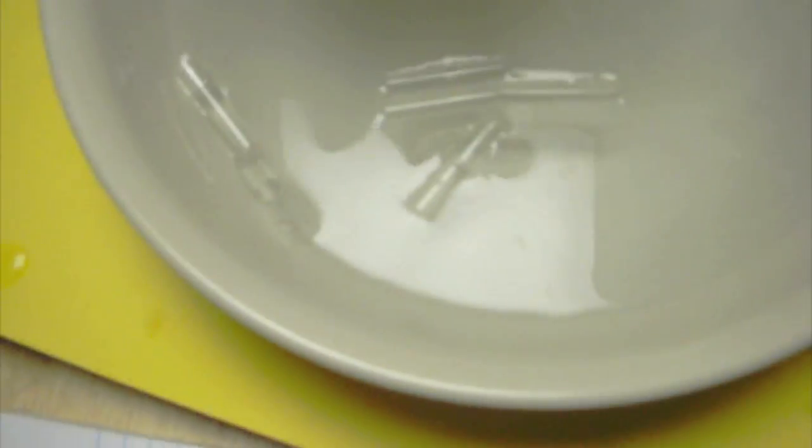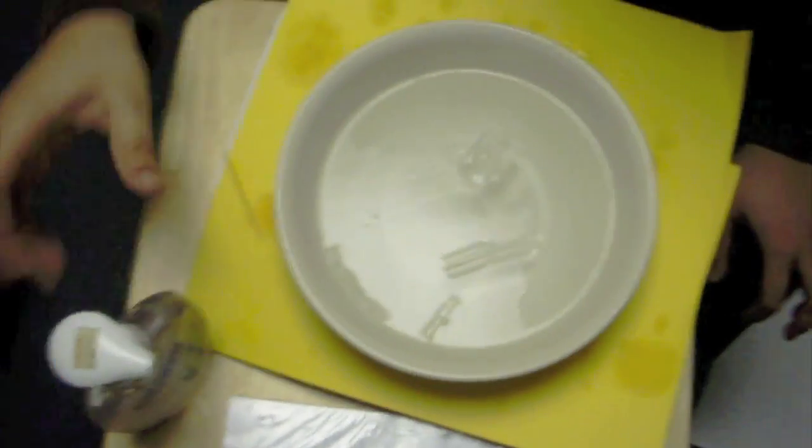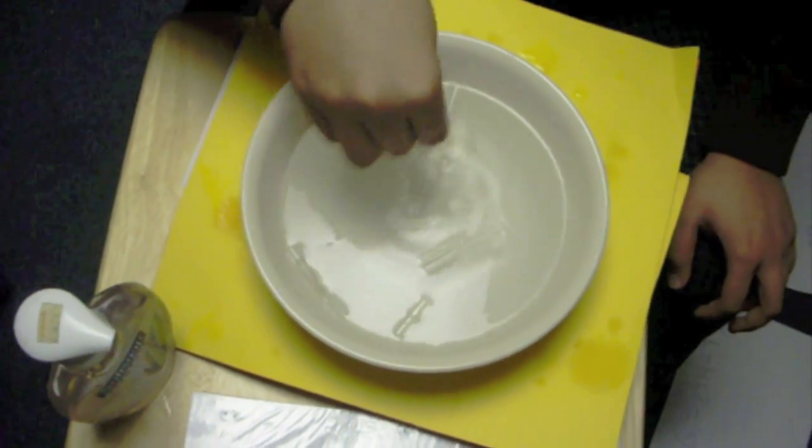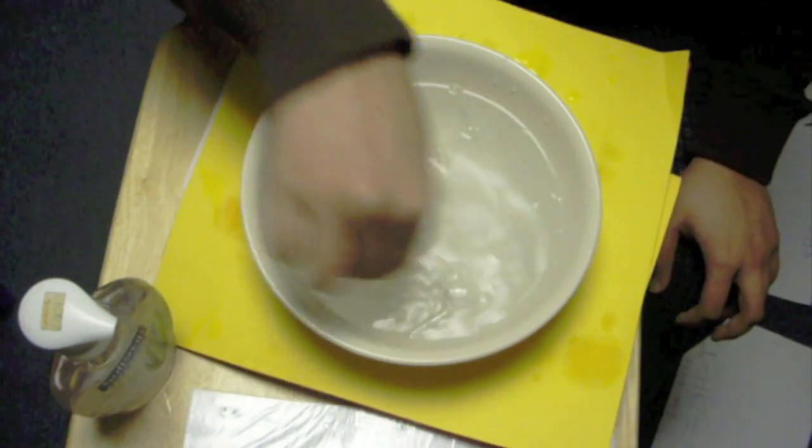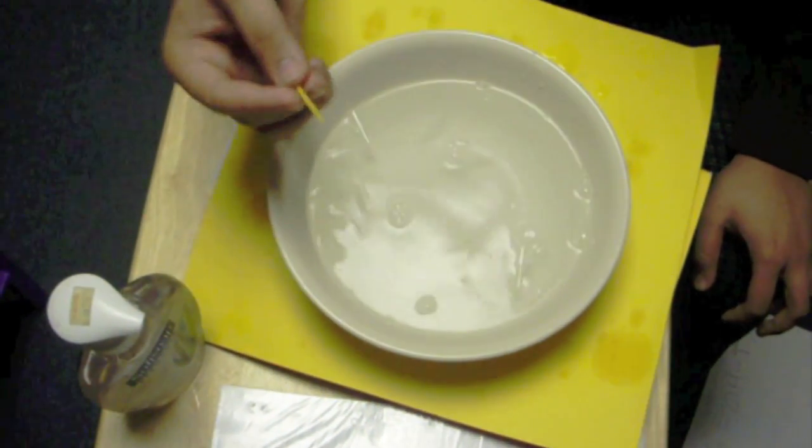Another way is if I lessen the surface tension, and this can be done by adding soap to the water. I'm going to add soap, and it'll then break up the straws. I think that should be enough soap. And I'm just going to use the toothpick to break them up. And none of them are attracting to each other. And that proves those two theories.